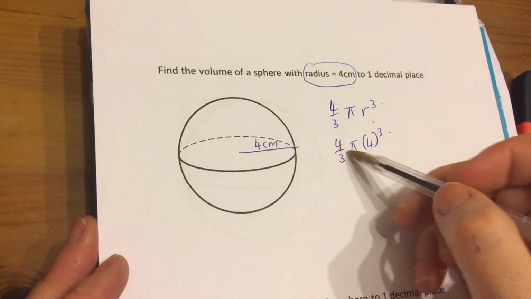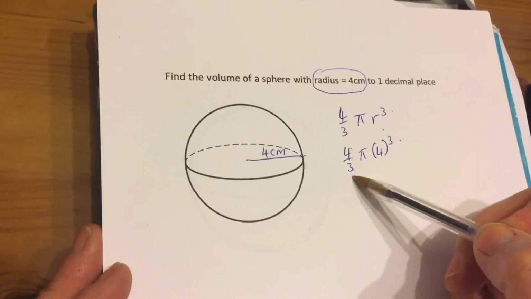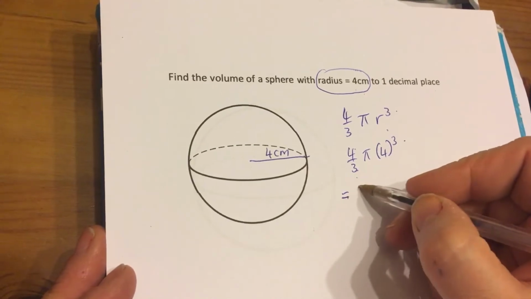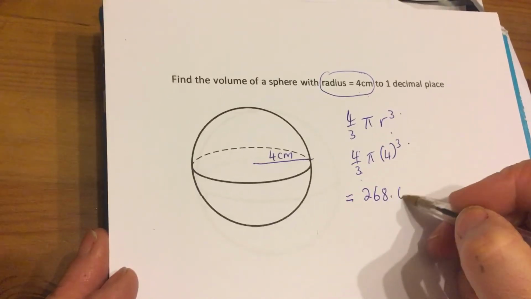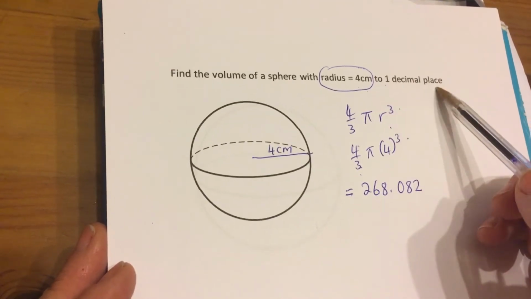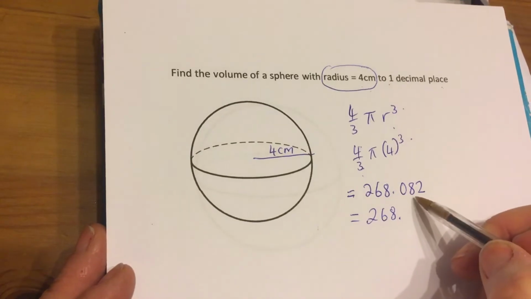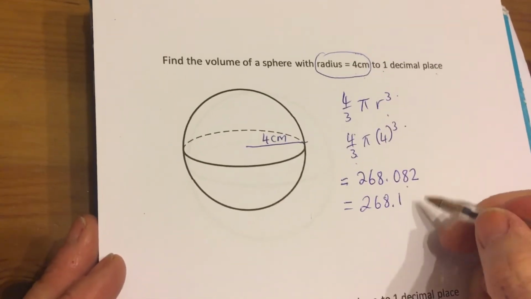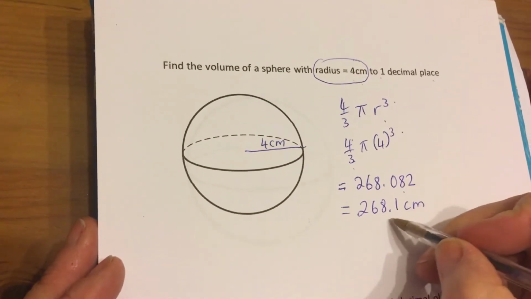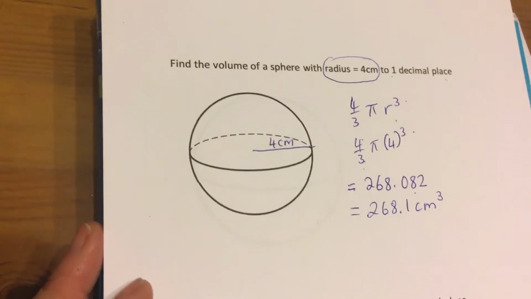If I put all of this into the calculator, and I can use my fraction button for the 4/3, I get my volume to be 268.082. I'm asked to give my answer to 1 decimal place, so I round this answer to 1 decimal place. So I look at my 8, which means I round up, and that's going to be 268.1 centimetres cubed. So that's the first question today.